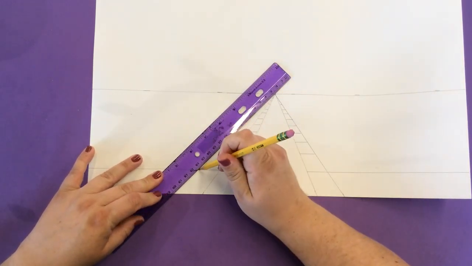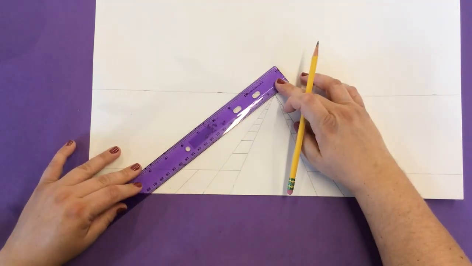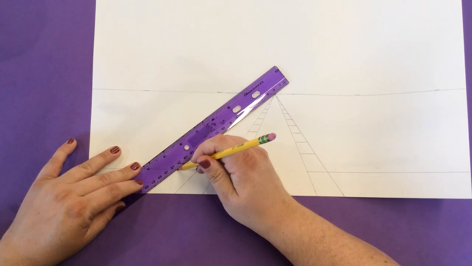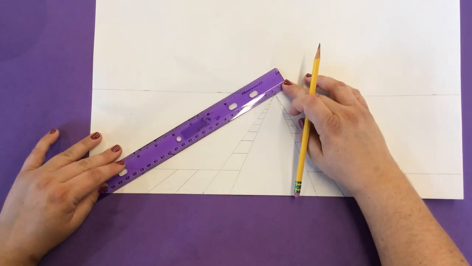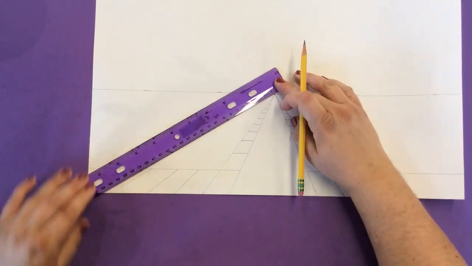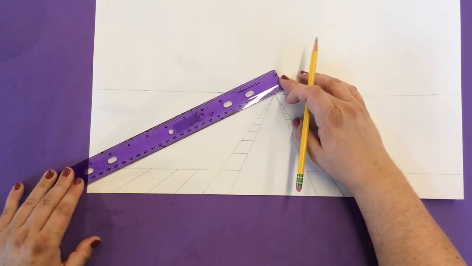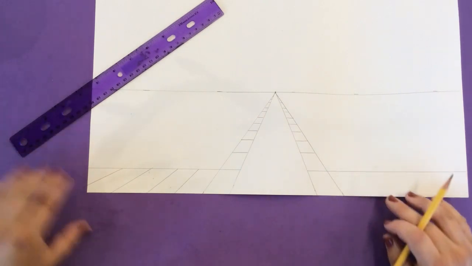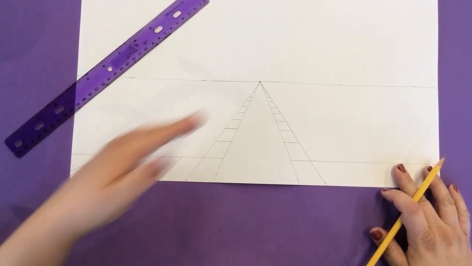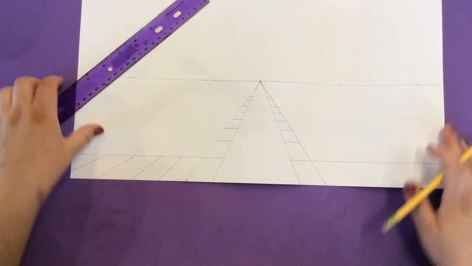These sidewalk lines here should be relatively pretty close in size, so try to keep that consistent. But I am going to just rotate my ruler as I go out to the side, and that's it. So these lines down here on the bottom of your sidewalk should utilize that vanishing point.